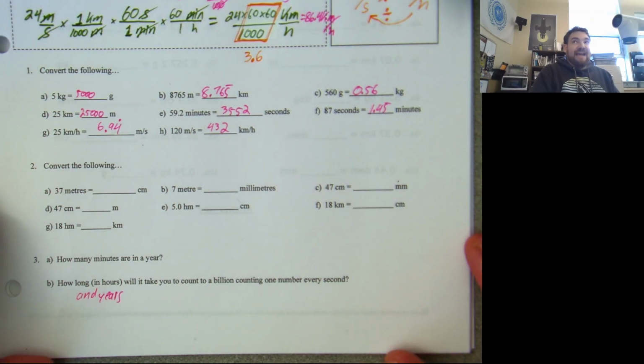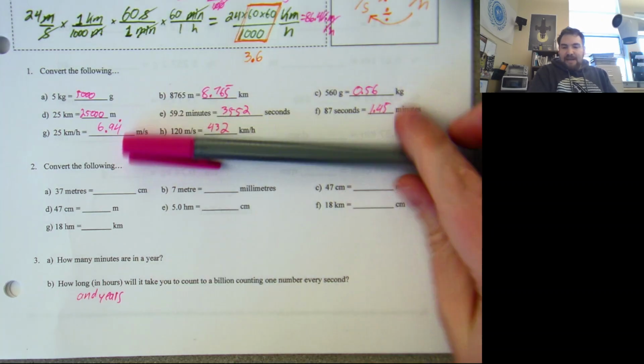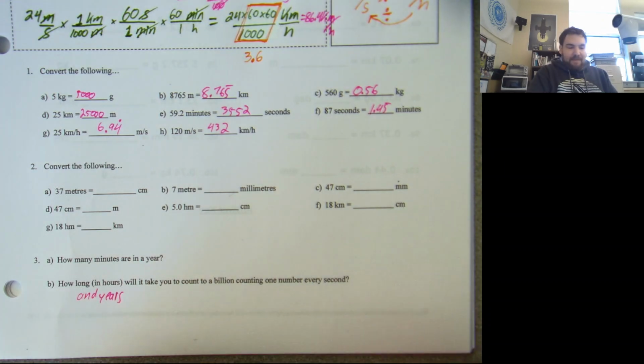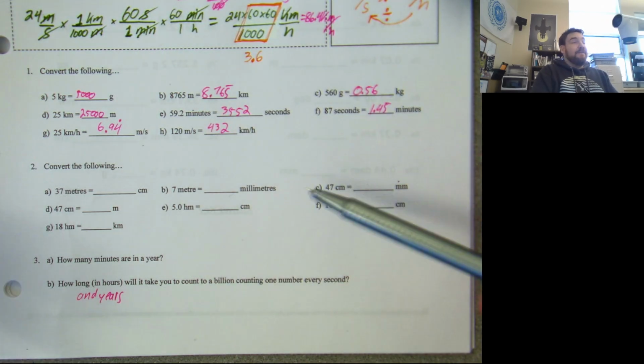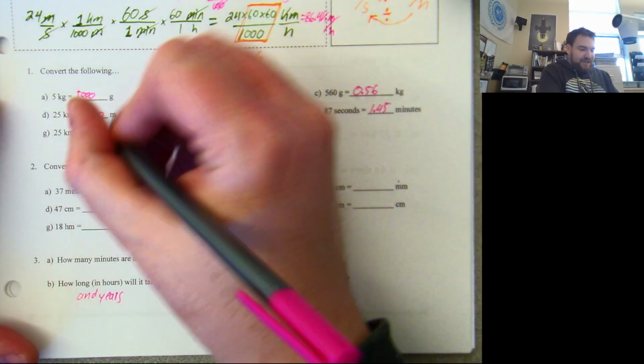Okay, I'm going to give you guys the answers to the first set. There they are. Here's your first chunk, A through H. I'll give you the second chunk as well. Hands up for those of you who are done. Question 2, is anyone done question 2? All of question 2? Fantastic. I'll give you that chunk as well.